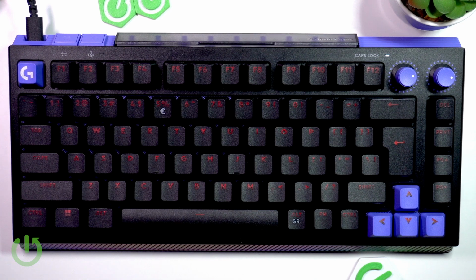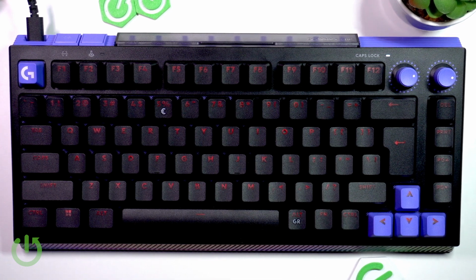Welcome. In this video I will show you how to save RGB profiles to G512 X keyboard's onboard memory.